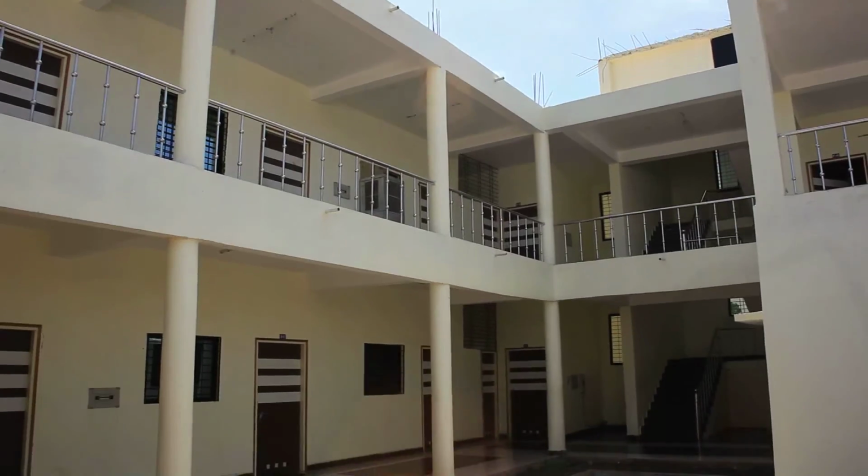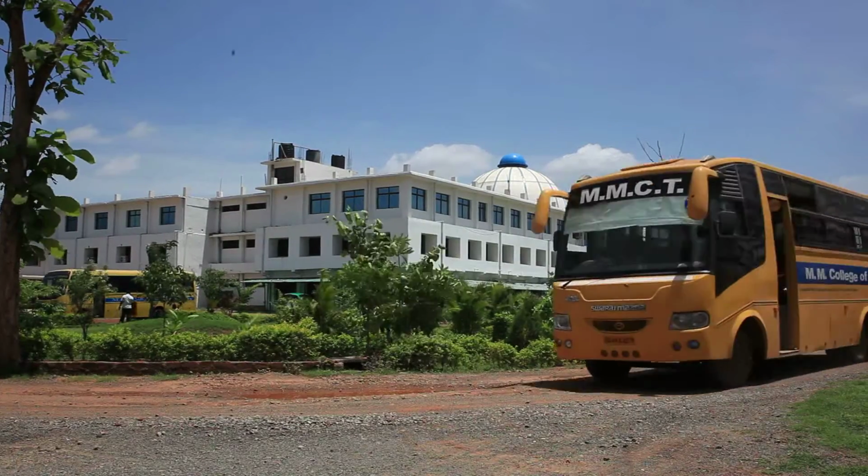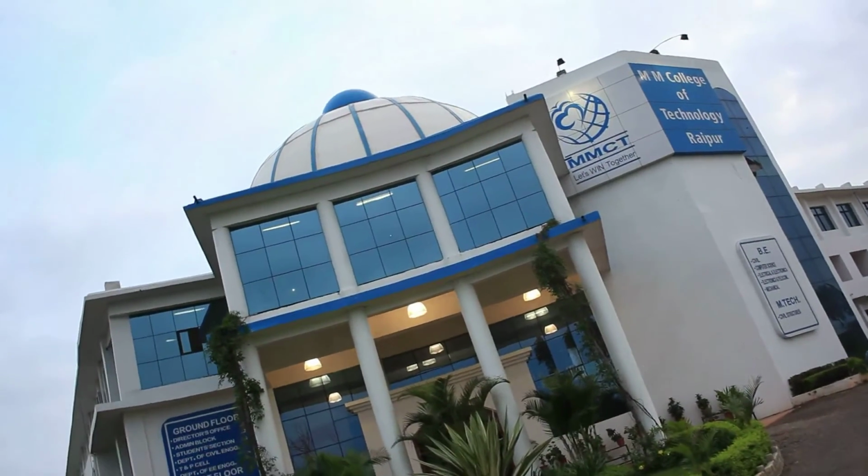College provides in-campus hostel with mess facilities, canteen facilities, transportation facility to various parts of city and nearby towns. MM College of Technology. Let's win together.